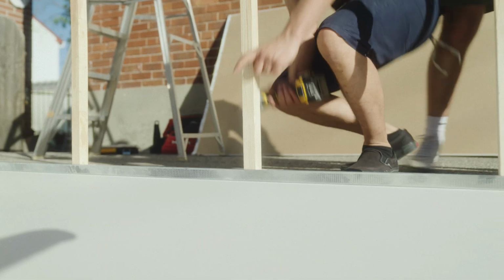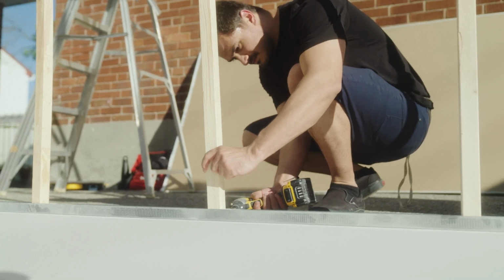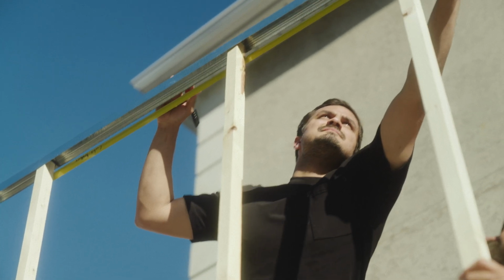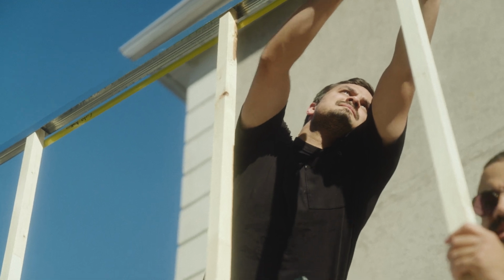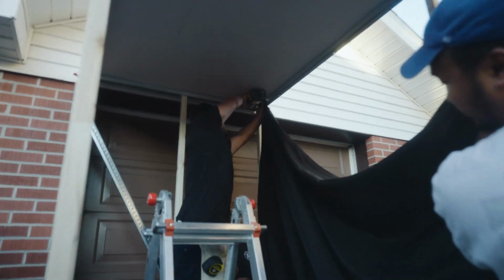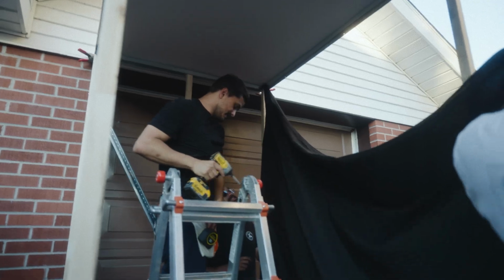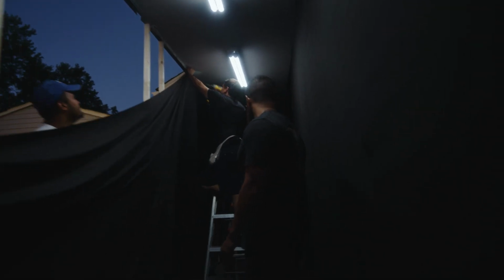As we knew that this was just a temporary set, we didn't need to build it with the intent that it would last forever. Because of that, fewer materials could be used and we could build it as fast as possible when it came to the overall structure. To build the walls, we used two 10x20 black cloths we got from Amazon. This isn't complete blackout material, but as we were shooting at night, this wouldn't be an issue.